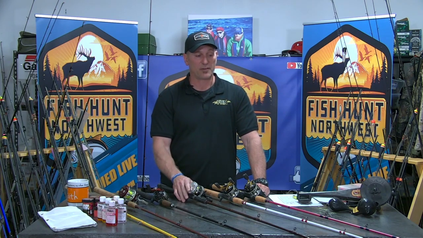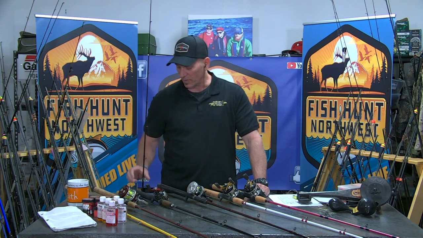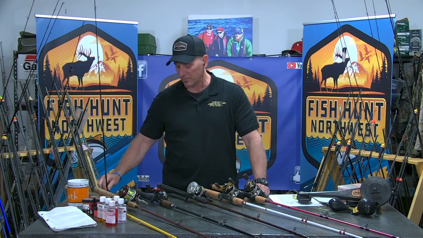6 to 12, 7.5 foot, great rod. Pretty good value at about 70, 75 bucks. Velocity has been around for quite some time. They're making some great products.